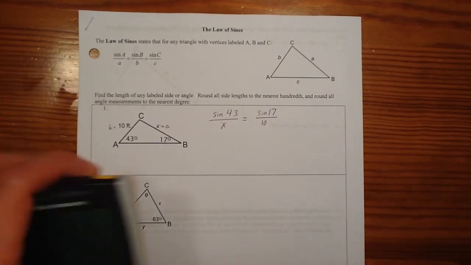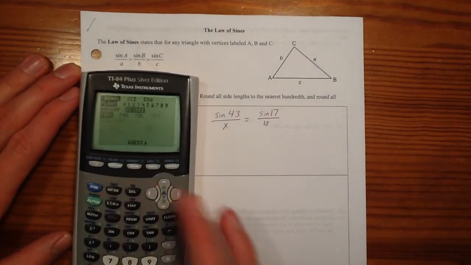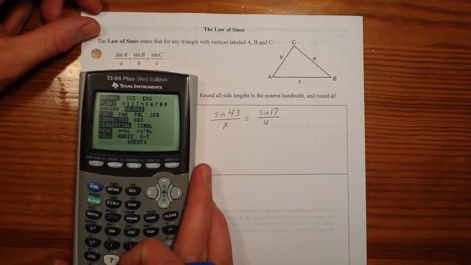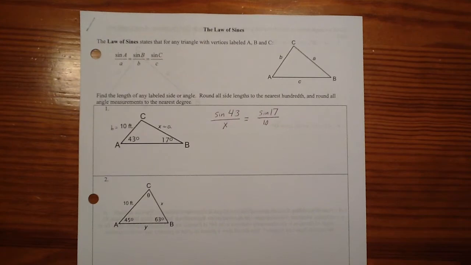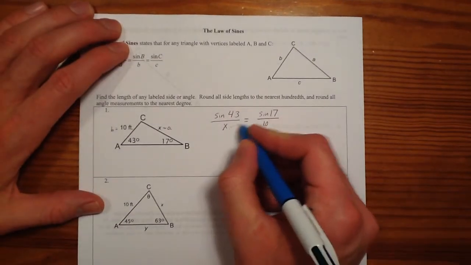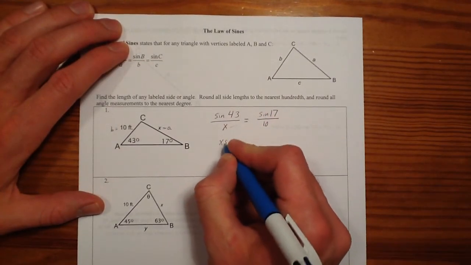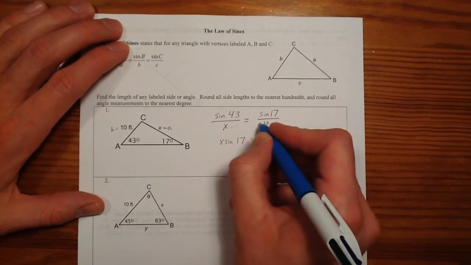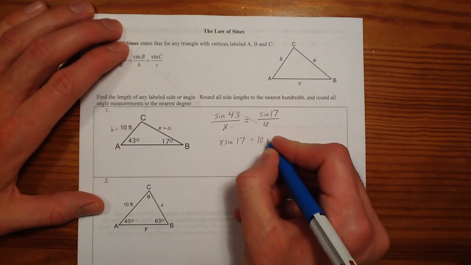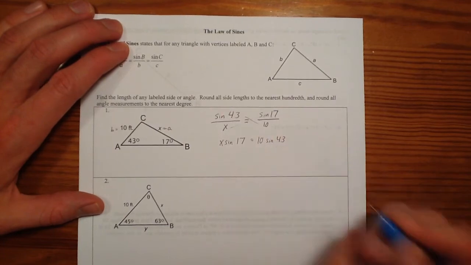Now, before we get too crazy with it, let's make sure we're in degrees. Yep, we are, so we're good to go there. Let's just go ahead and cross multiply without actually doing any computation. So X times sine 17, X sine 17, and then 10 times sine of 43 is just 10 sine 43. Wow, how amazing that is.